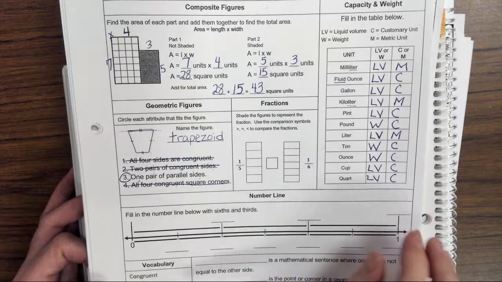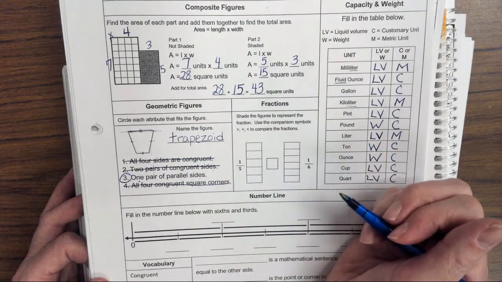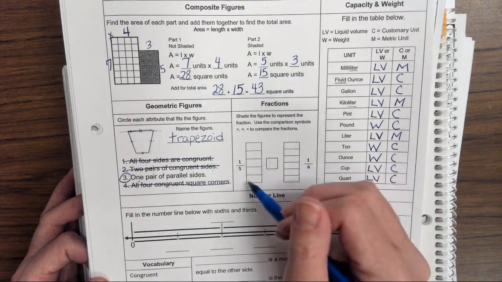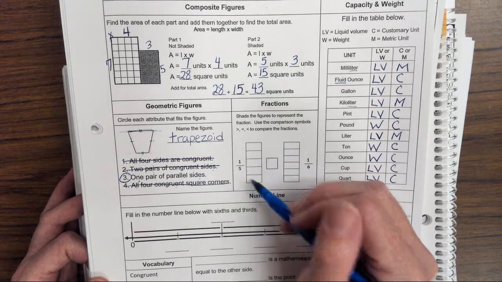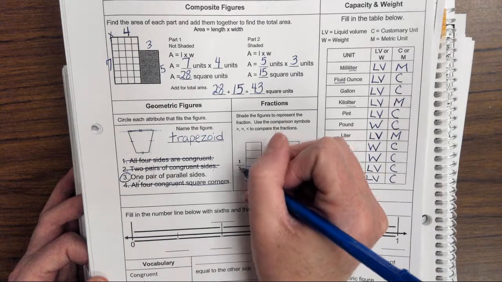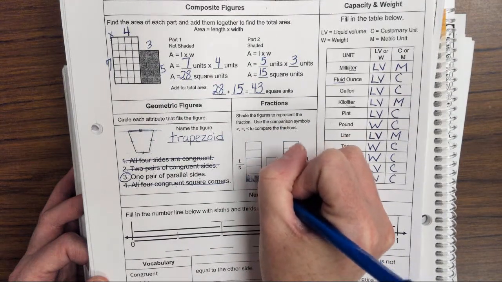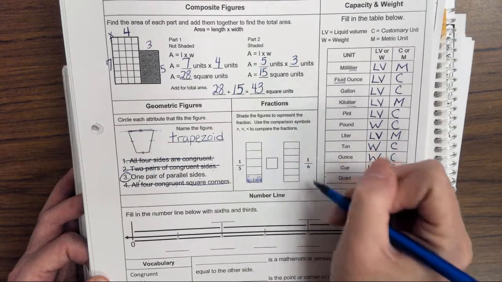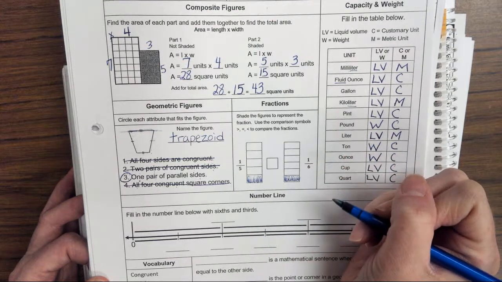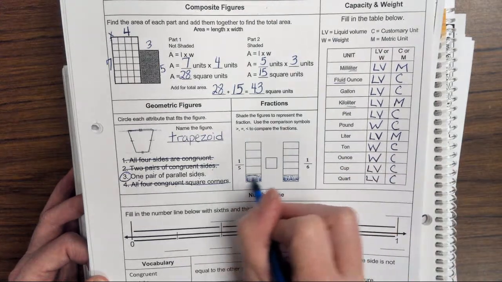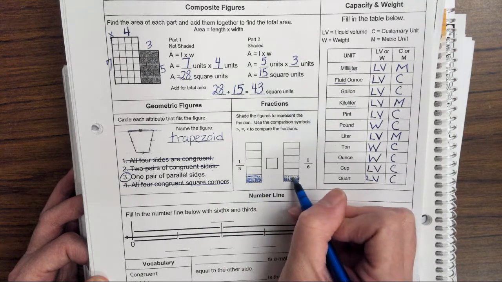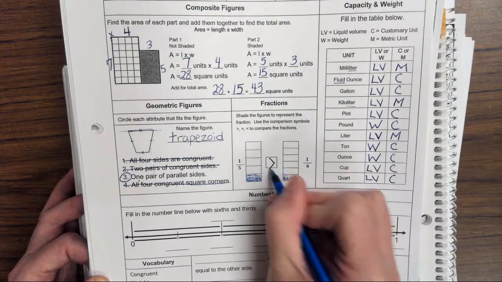In our fraction section, we are supposed to shade and then put the comparison symbol in. Now you can really shade the 1/5 and the 1/6. You can shade 1 out of 5 anywhere in here. I like to shade at the bottom though because it's a little easier to compare. So 1/5, I'm going to shade this 1/5 piece. And then over here I'm going to shade this 1/6 piece. And now I'm comparing those two. And they're pretty close, but this piece is a little bit bigger than this piece. So the 1/5 is greater than 1/6.